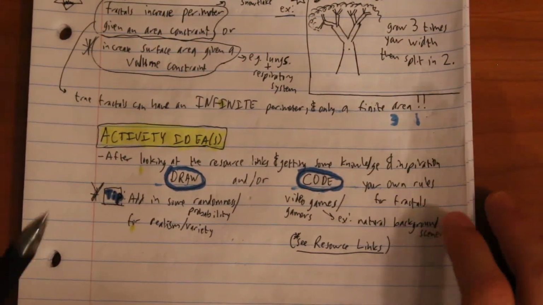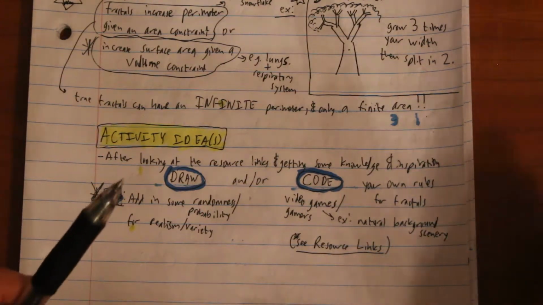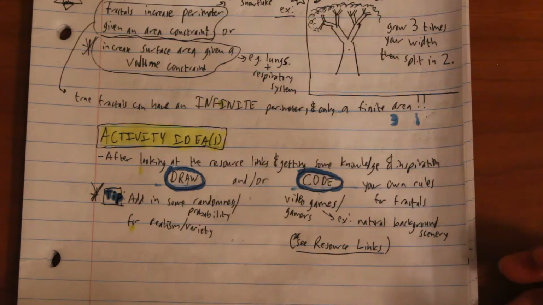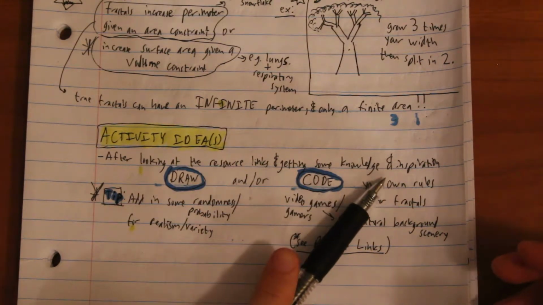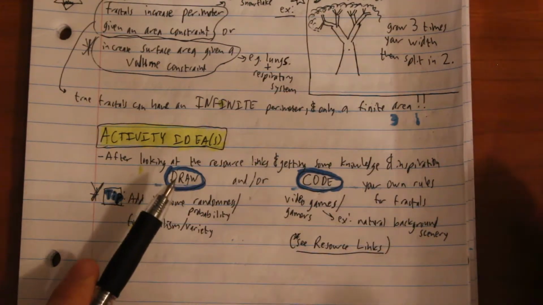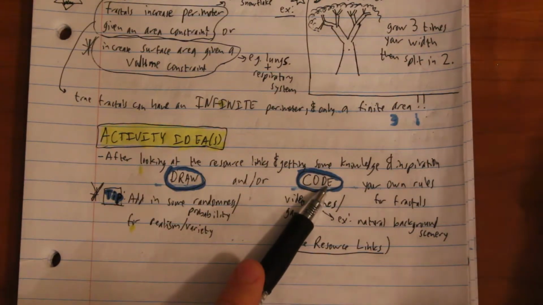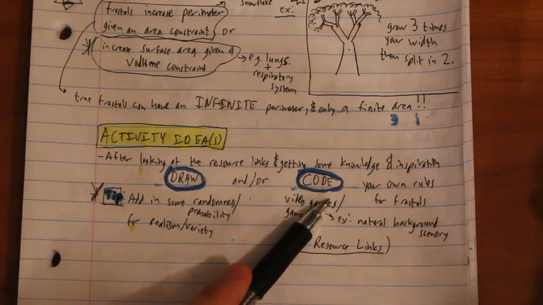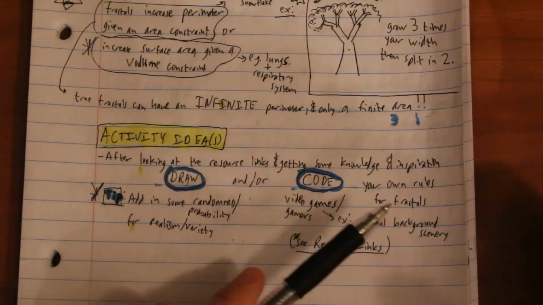All right, activity idea. I'm a huge proponent of doing things through experience. So after looking through the resource links and getting some more knowledge and inspiration, I really recommend you either try drawing some or coding some, or better yet both, of your own fractals. So how do you do that? I'll provide some links, but the basics are you have to come up with a few rules.